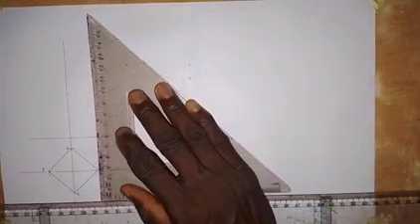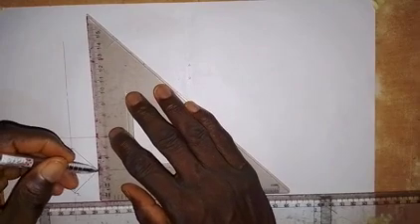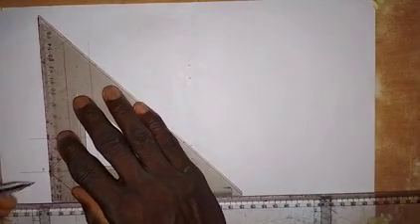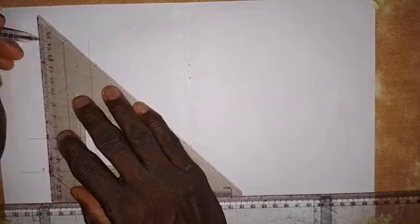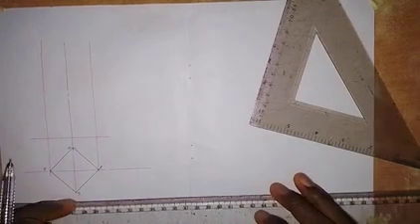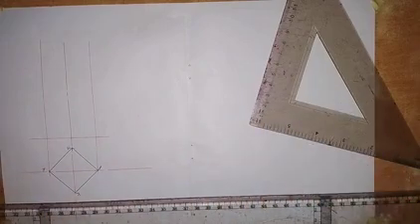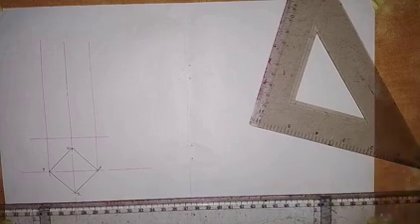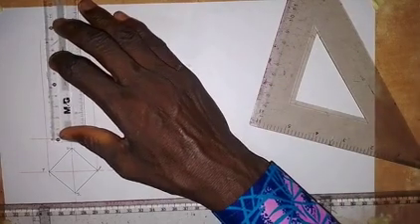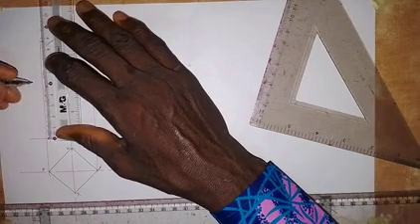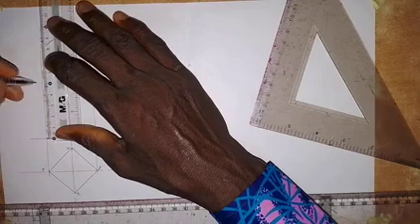Then the next thing I'm going to do is that from this point 1, I'm going to draw a vertical line, so going up like this, and also from this point 3, I will draw a vertical line. We have already drawn that of 2 and 4 as a center line, so we are still going to work on that. Now, having drawn this, we know the height of this prism is 50 millimeters.